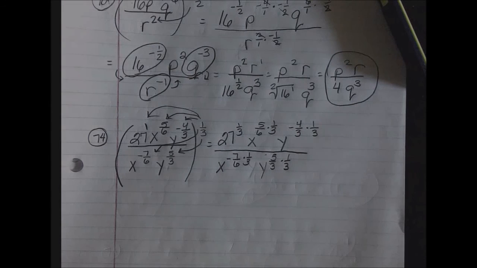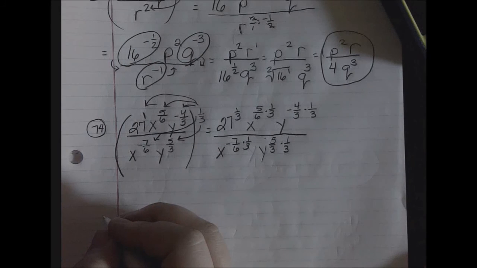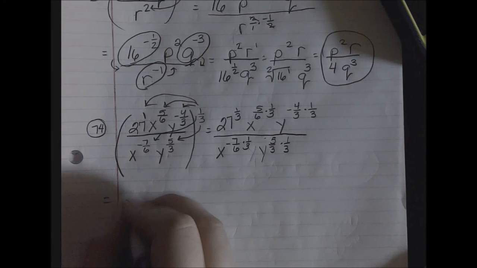So now I'm going to multiply everything out, and I'm going to translate my 27 into that radical form.